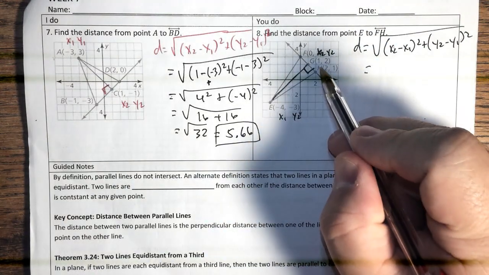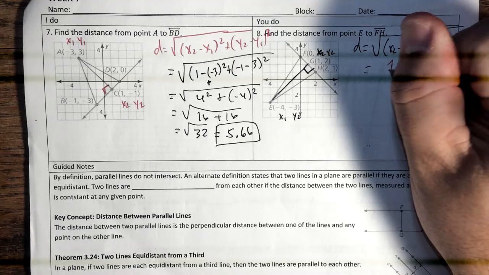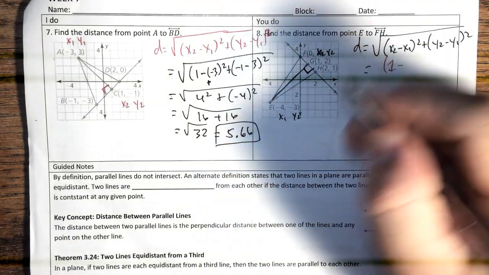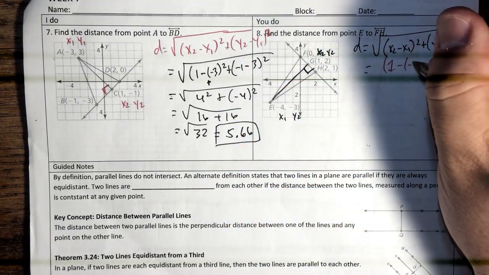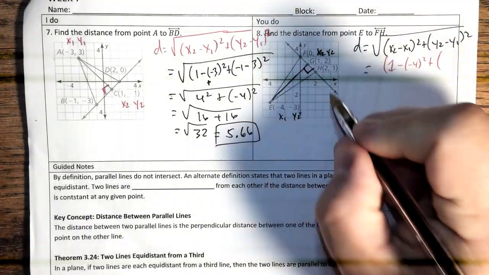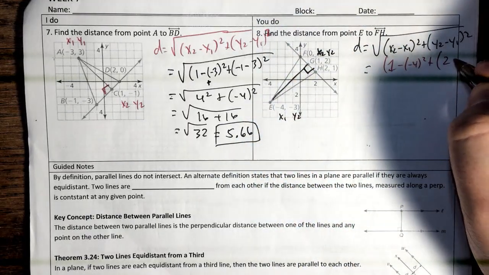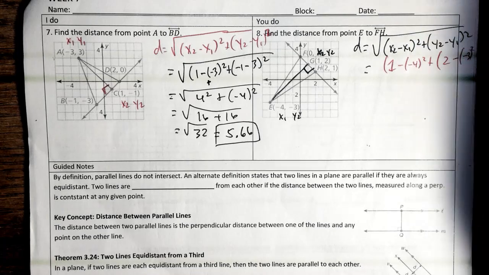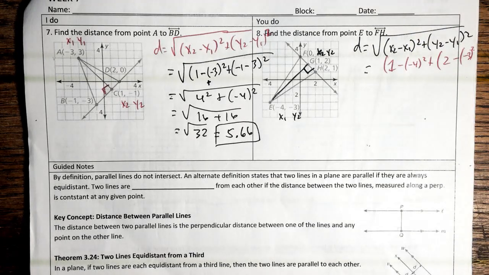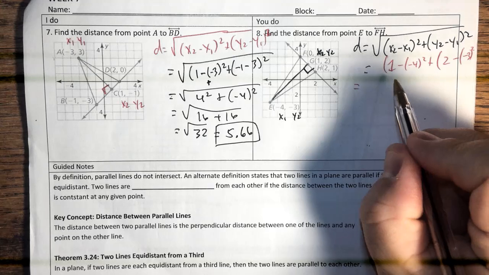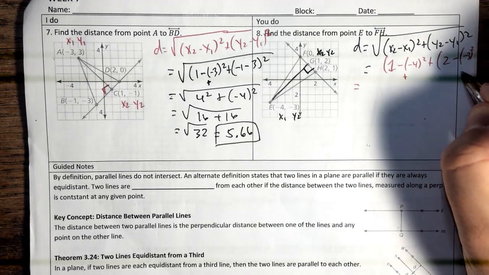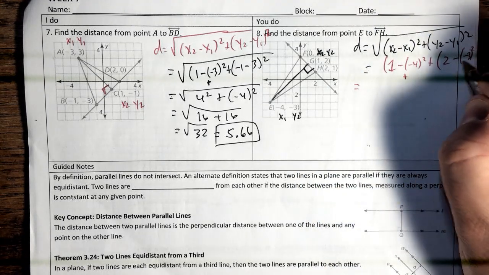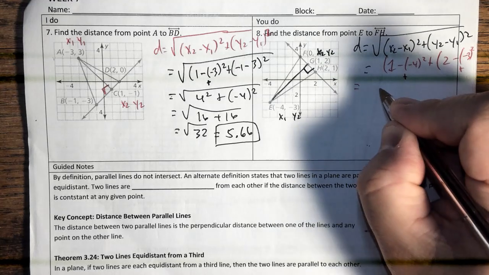All right, so our x2 is 1 minus x1 is negative 4 squared plus y sub 2 is 2 minus y sub 1 is negative 3 squared. All right, getting close to getting off the paper there. Let's scoot over. So these two negatives mean that we change that to a positive. Same thing here. So it's 1 plus 4, which is 5.